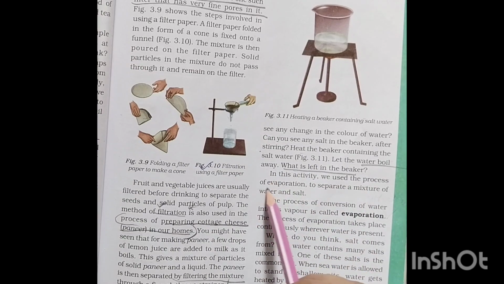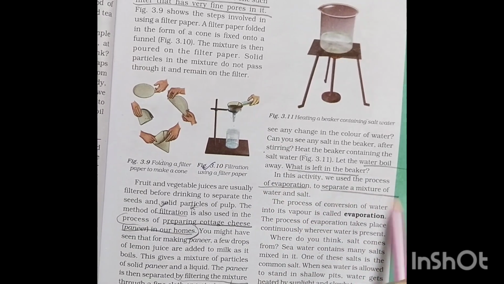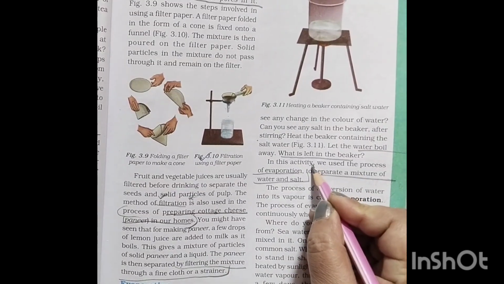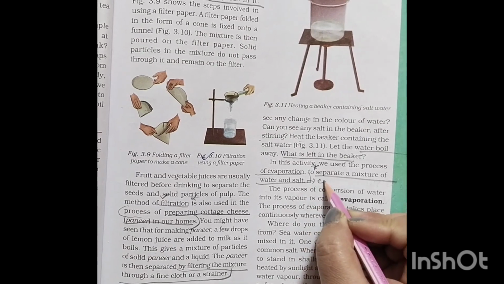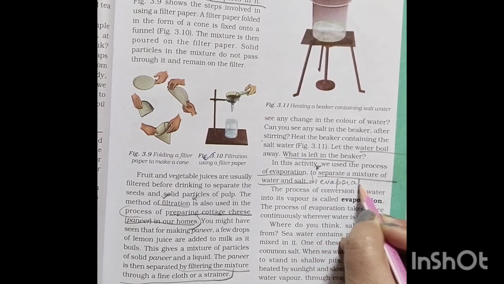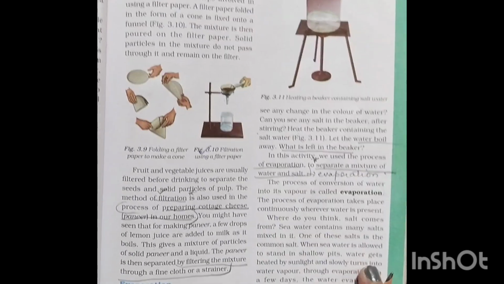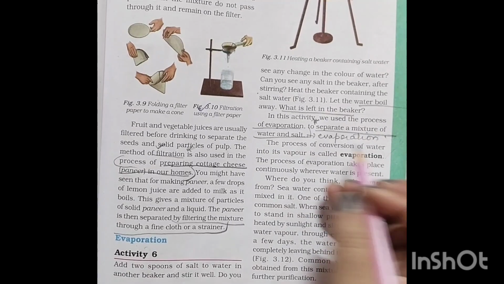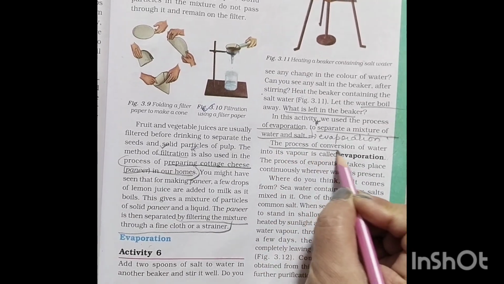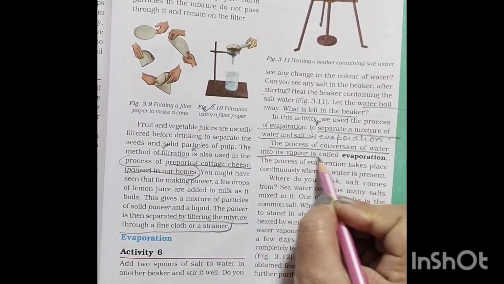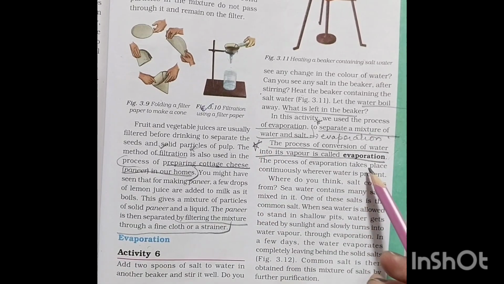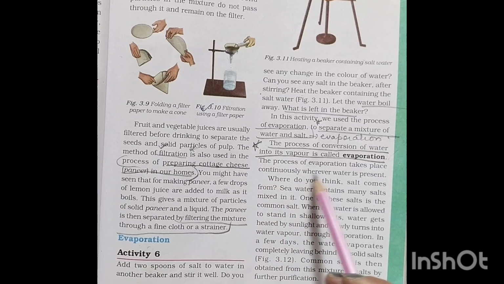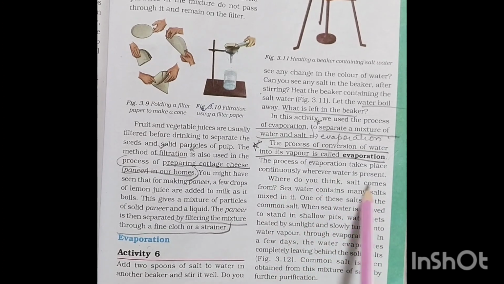In this activity, we use the process of evaporation to separate a mixture of water and salt. So how can we separate a mixture of water and salt? By the process of evaporation. Right? Good. Now here is the definition of evaporation. The process of conversion of water into its vapor form is known as evaporation. It is a very important part of the water cycle also. The process of evaporation takes place continuously wherever water is present.